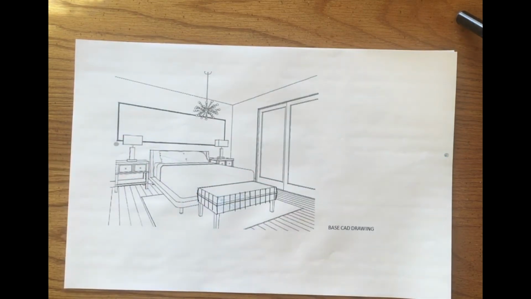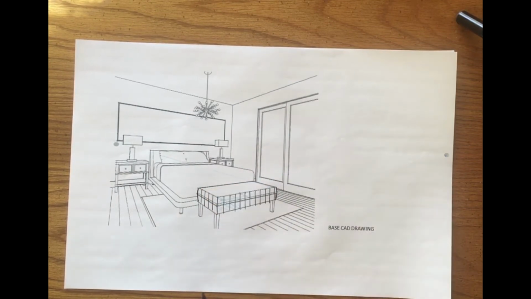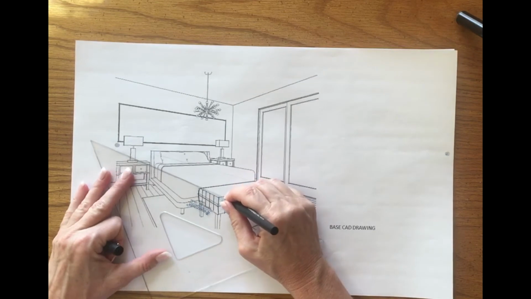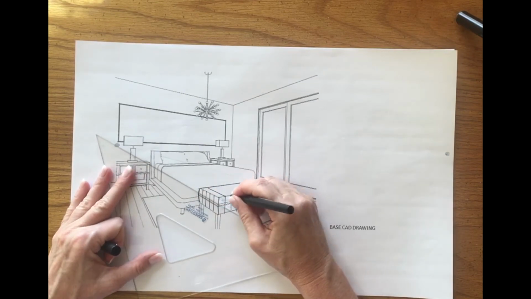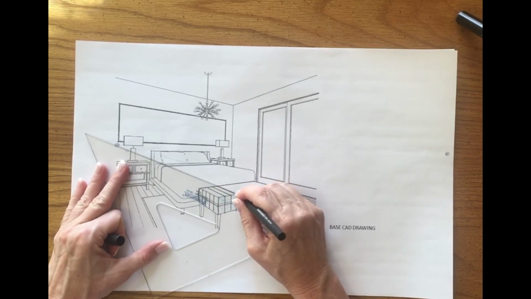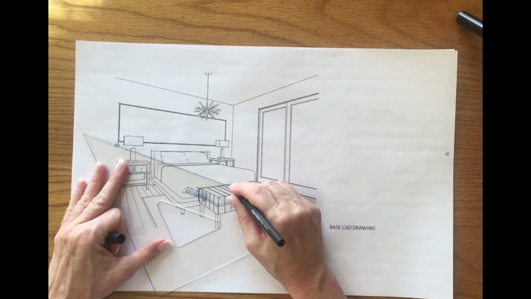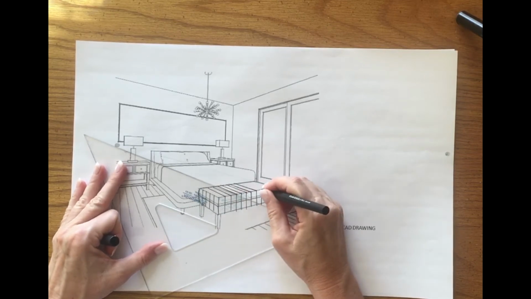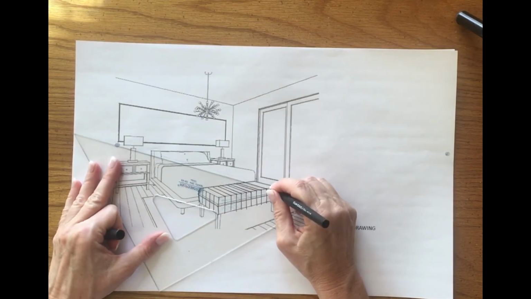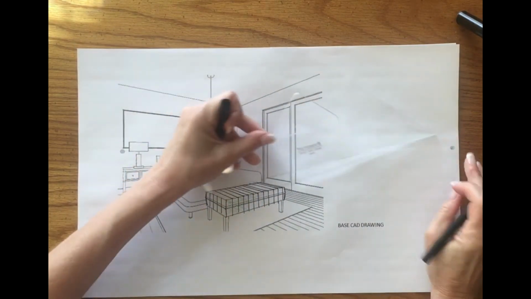And every point where they hit the top, on the left side, go to the right vanishing point, and then on this side, go to the left. So from the top of my ottoman to my vanishing point, from here to my vanishing point, from there to my vanishing point. You can see how quickly I can put some type of texture on my ottoman. And then I can do the opposite over here.